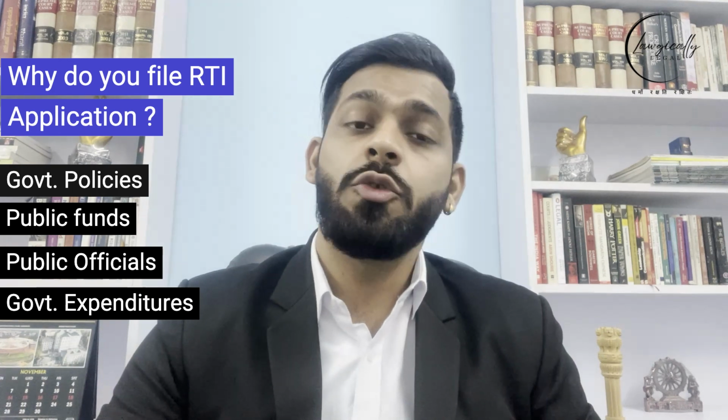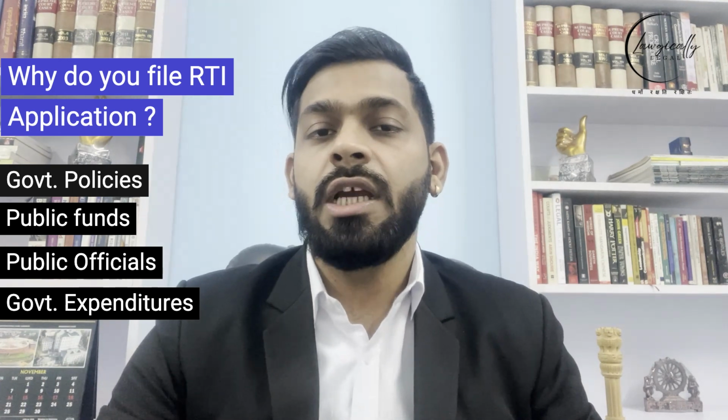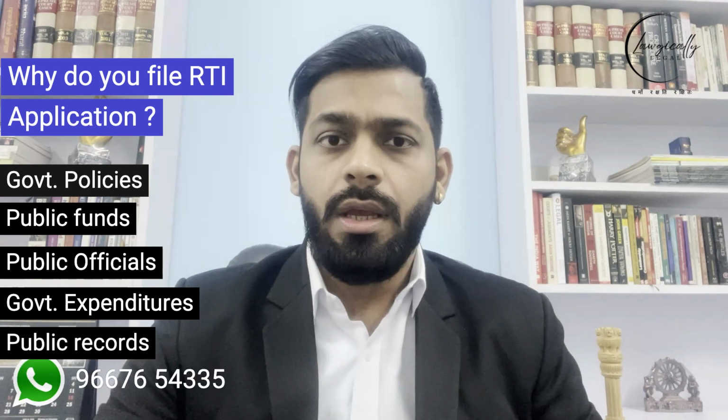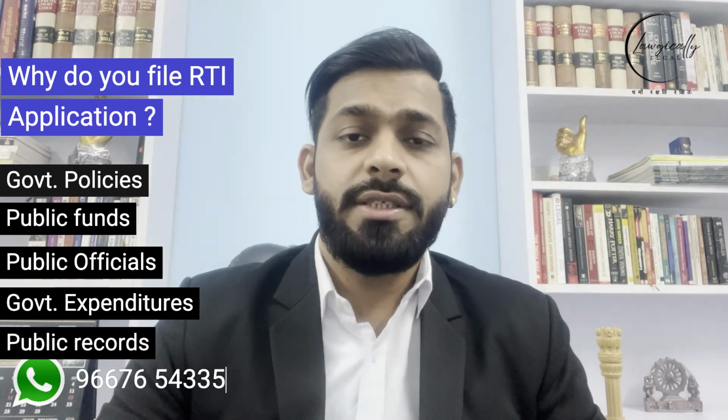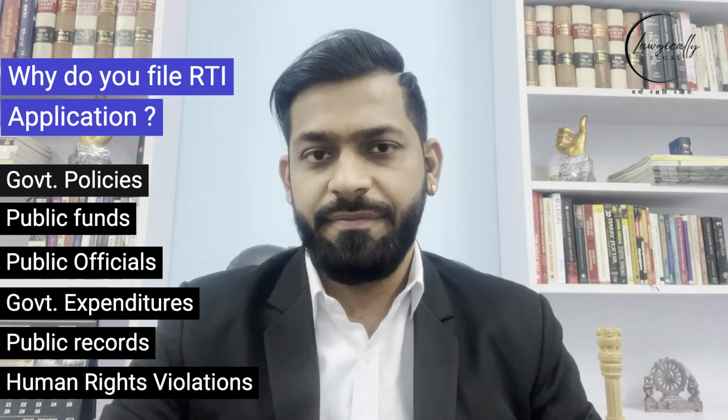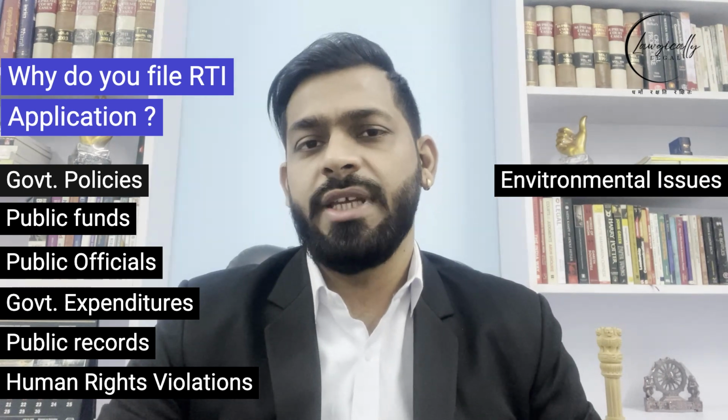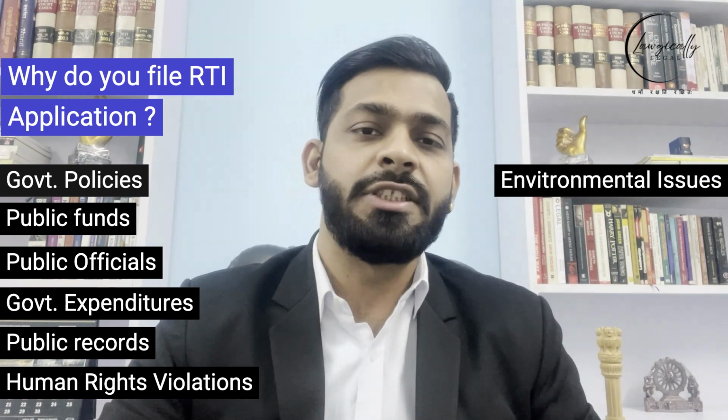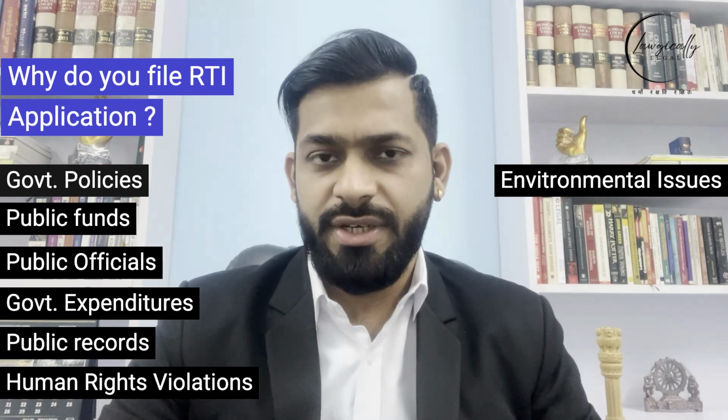Citizens may seek information about administrative processes and decision-making procedures to promote transparency within the government organizations. Individuals can access public records and documents to understand historical events or decisions. RTI applications may be filed to obtain information about potential human rights violations or social injustices. Citizens can seek information related to environmental issues and government actions to address such concerns about pollution, deforestation, etc.